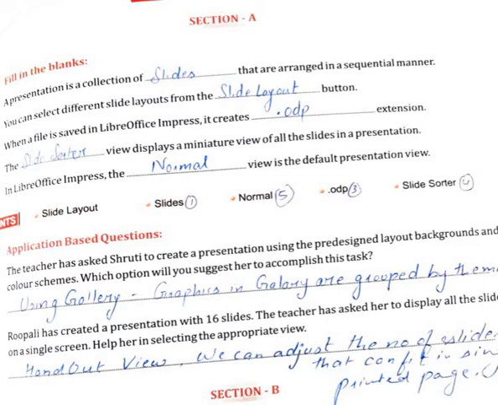The dash view displays a miniature view of all the slides in a presentation. Slide sorter. In LibreOffice Impress, the dash view is the default presentation view. Normal.